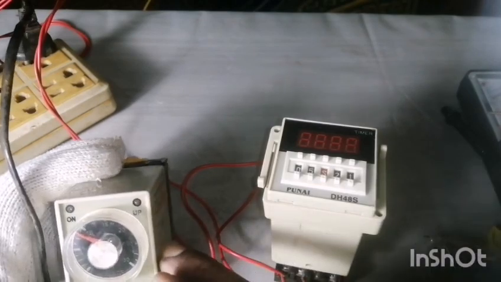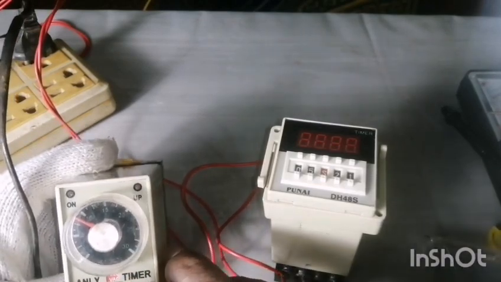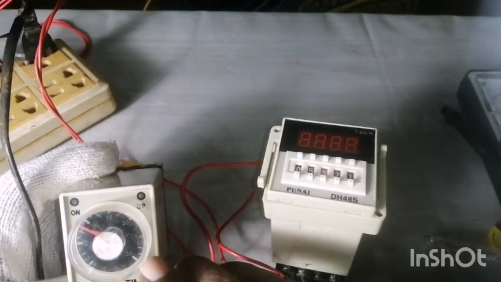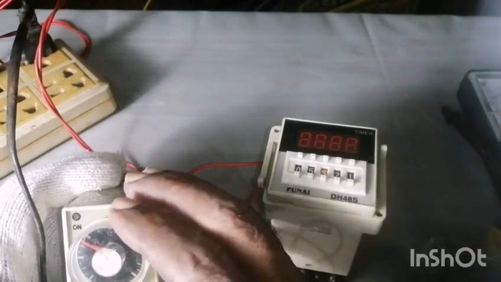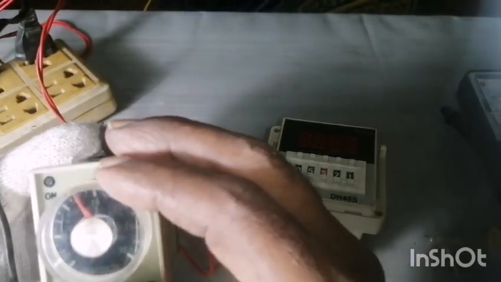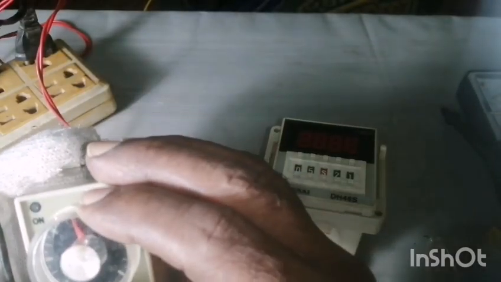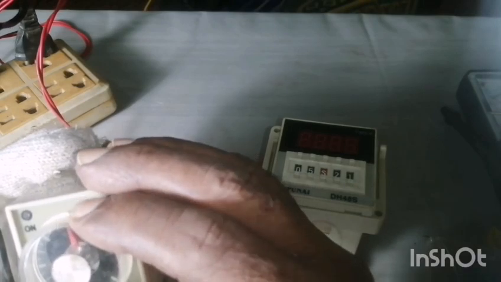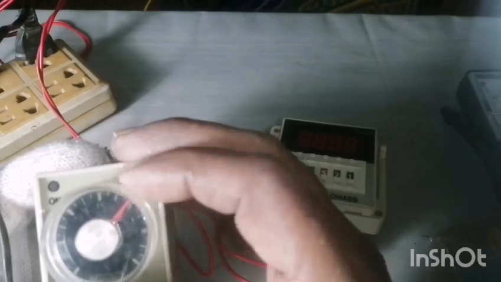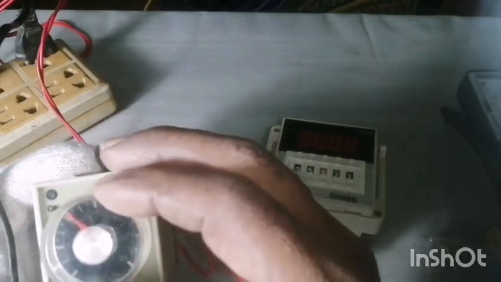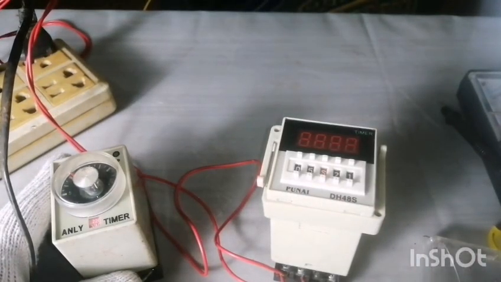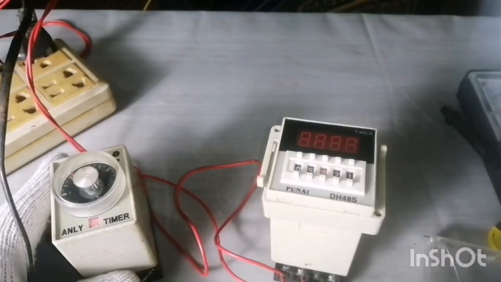Because you see it is in seconds mode and it is of 30 seconds. Up to 30 seconds you can control it, and the setting is done by pointer. As you see, I am rotating it: 10, 15, okay, in this way. For this reason, we call it manual.